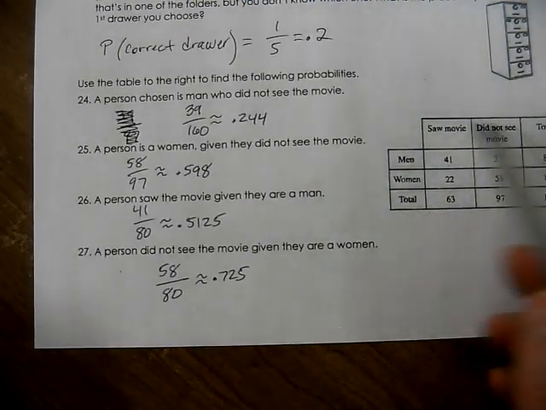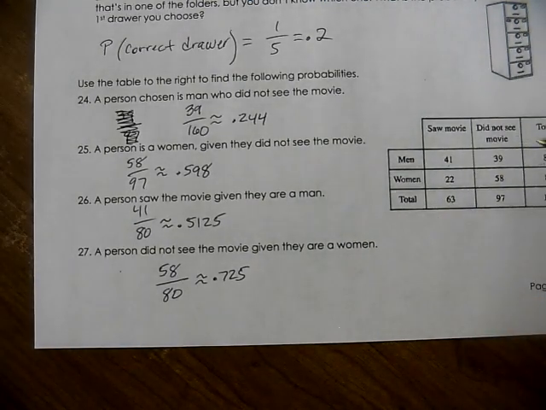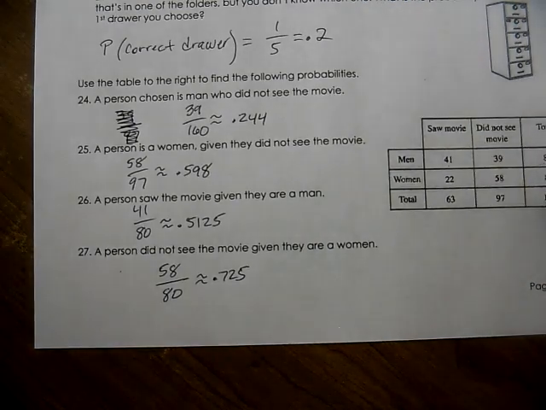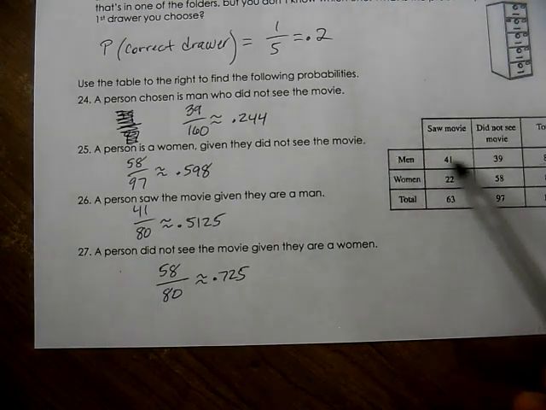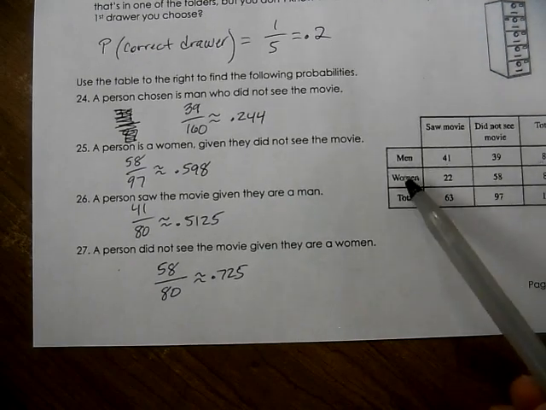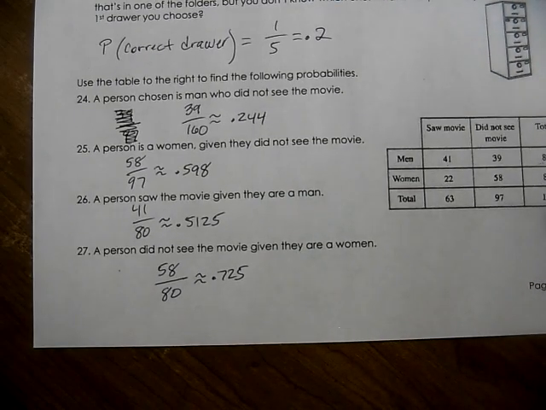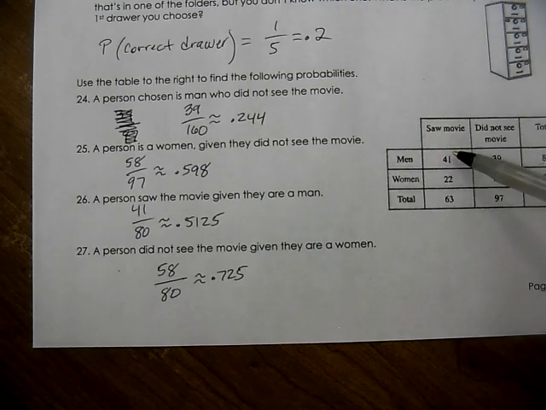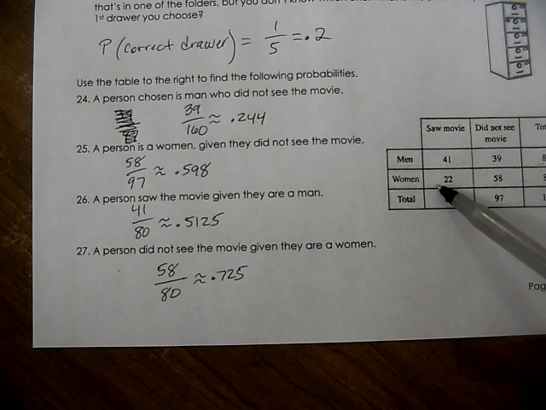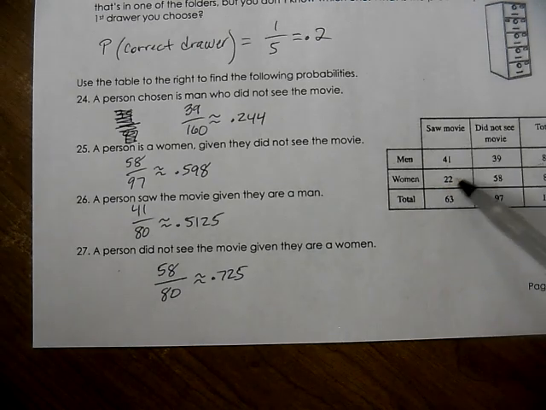So just to re-explain what this table is, if I did that too fast for you. We have 160 people. We have 80 males and 80 females. Out of the 80 males, we have 41 of them saw a movie, 39 of them did not see a movie. Of the 80 females, 22 saw a movie, 58 did not see the movie.